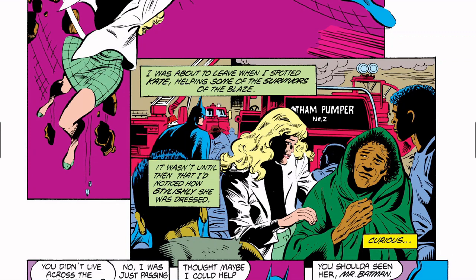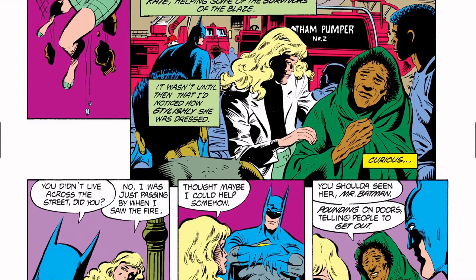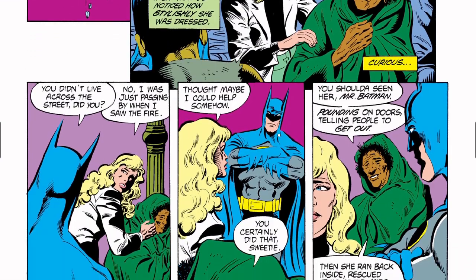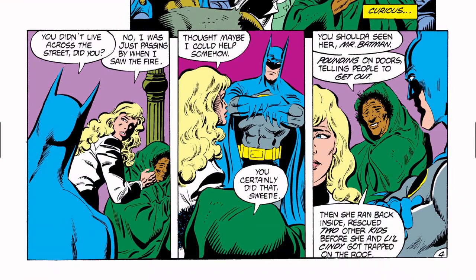So Batman then continues narrating. He says he was about to leave when he spotted Kate helping some of the survivors of the blaze. "It wasn't until then that I noticed how stylish she was dressed, and that it was curious." So Batman asks her, "You didn't live across the street, did you?" And she says, "No, I was just passing by when I saw the fire. I thought maybe I could help somehow."